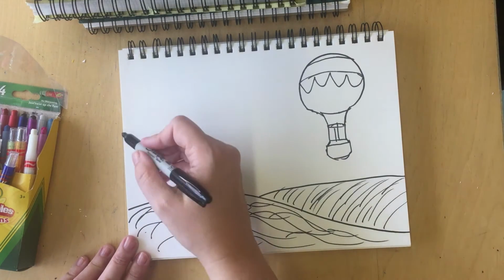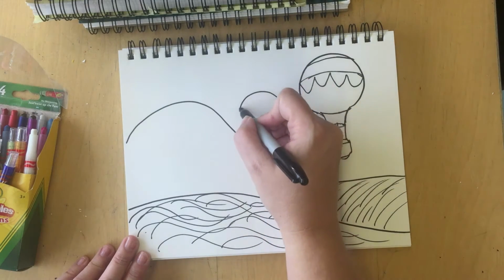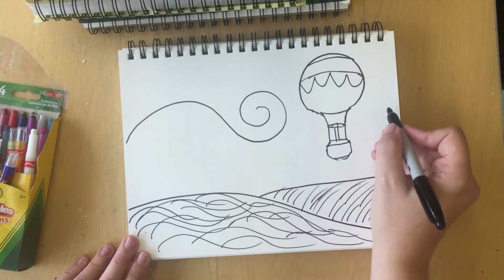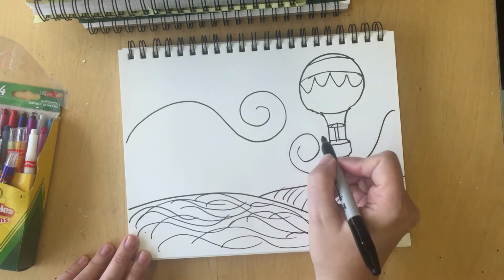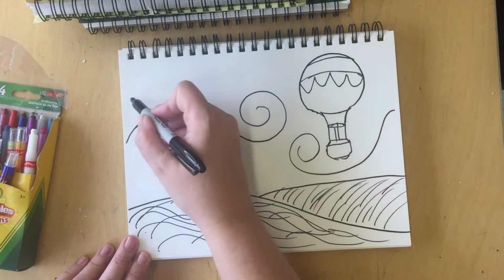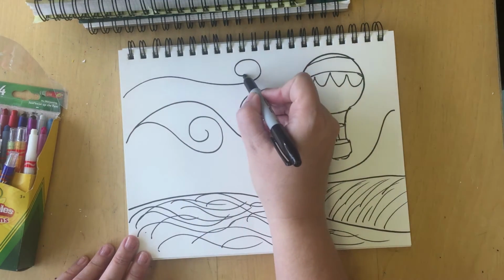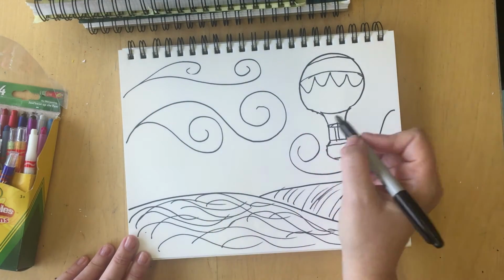And then in the sky, I really want to take a little bit of Van Gogh's idea here and really paint the wind. I don't want to make it too windy though. Not like hurricane wind, but just a nice breezy day. I don't want my hot air balloon to get blown all the way into the next state. So just a little bit here and there.